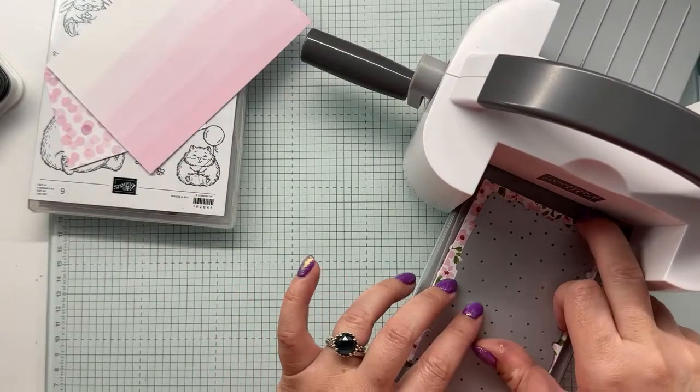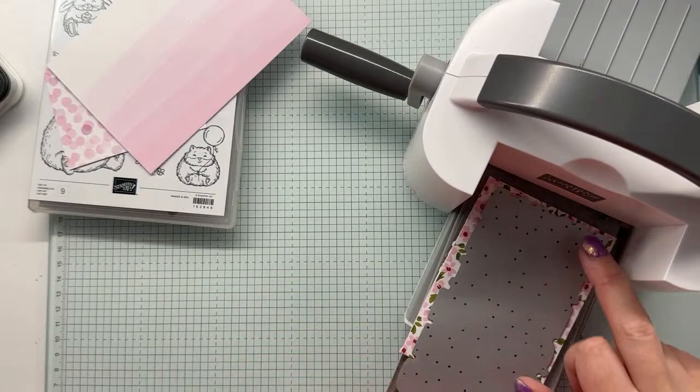So in the mini machine, this is going to cut perfectly fine.